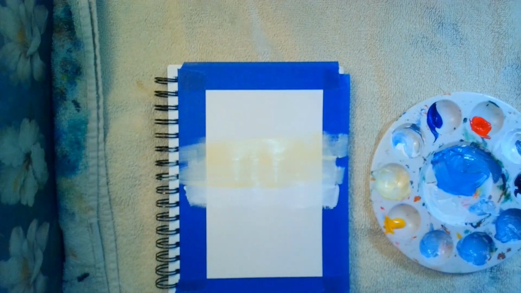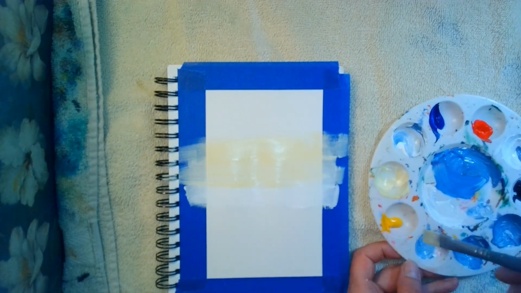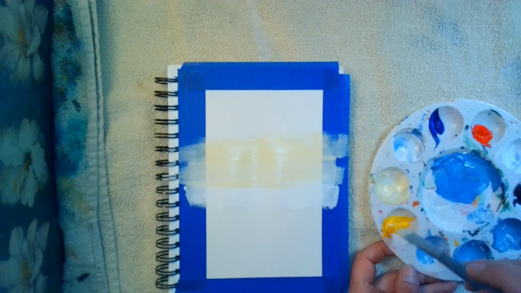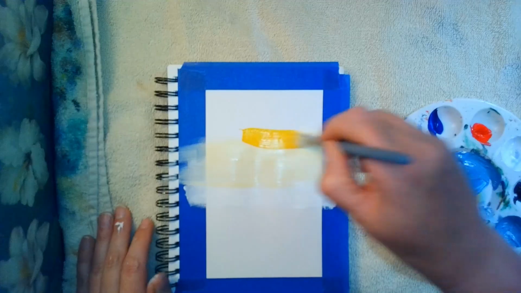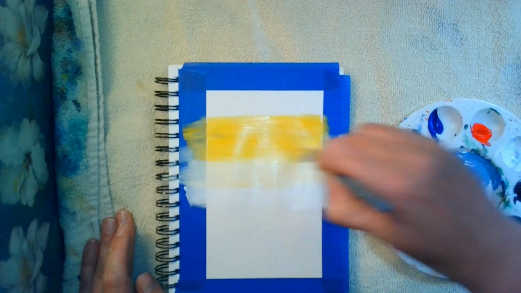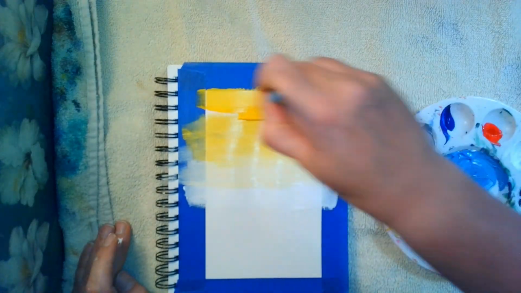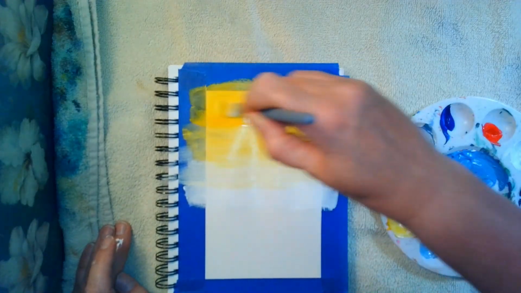So I am going to intentionally lay these down. Sometimes if I just have a very limited palette left, I'll just abstractly put colors down on canvas or a mixed media page. But I can see what to me is starting to look like the colors I could use for a sky or horizon.